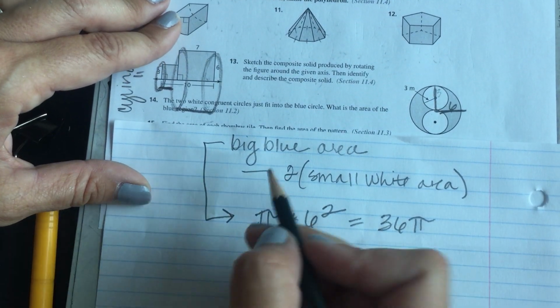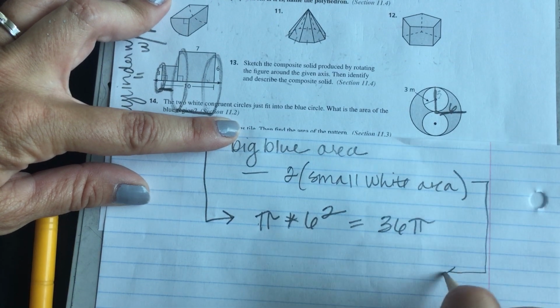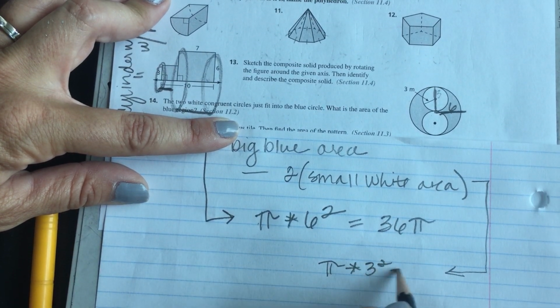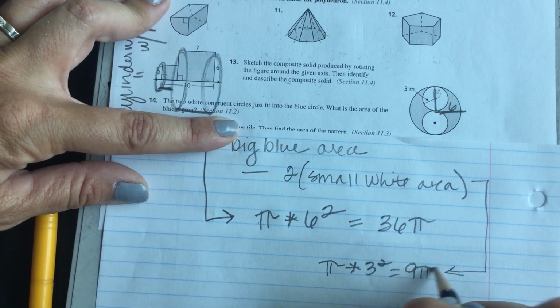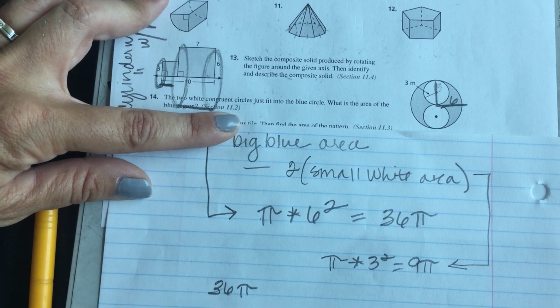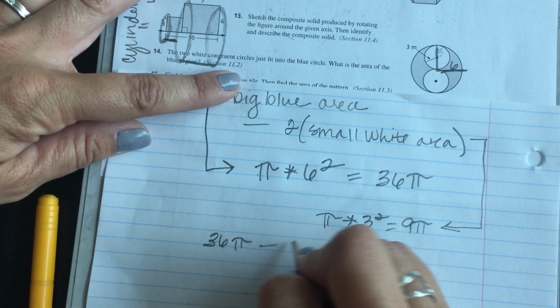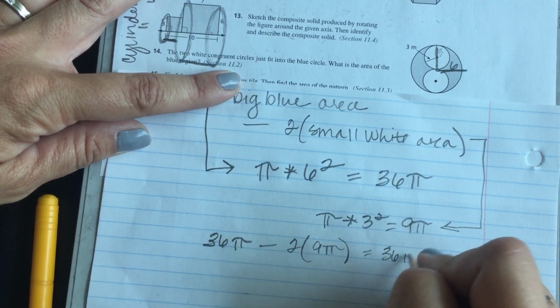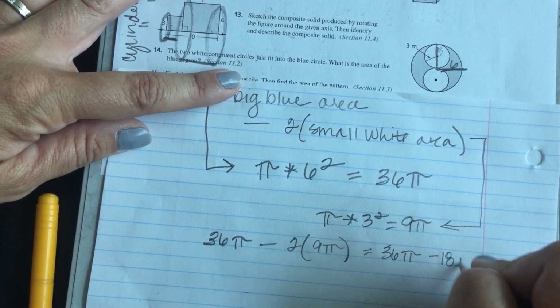Big circle is that. Small white circles are both going to be pi times 3 squared. So that's 9 pi. But there's 2 of them. Check me out. What's 36 pi minus 2 of these 9 pi's? Well, that's 36 pi minus 18 pi.